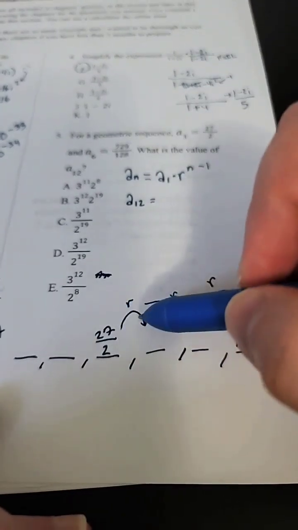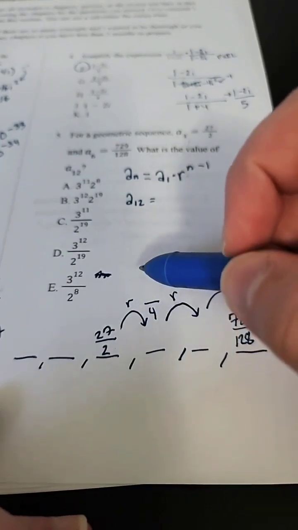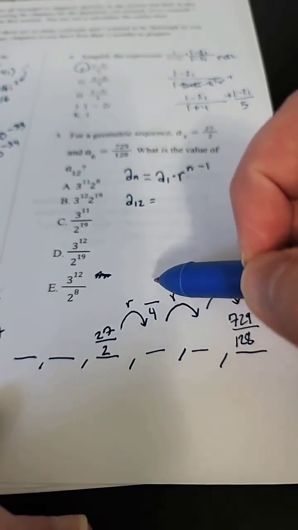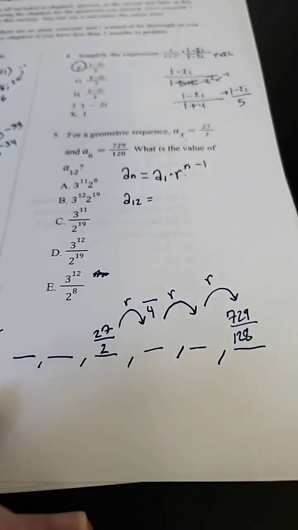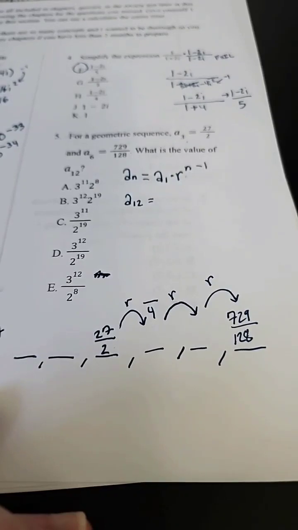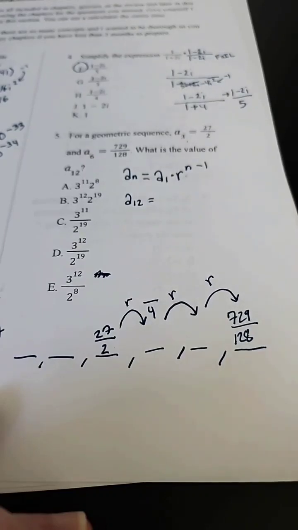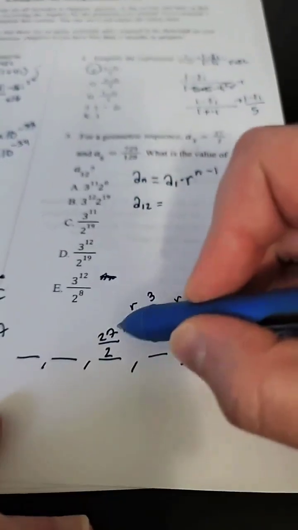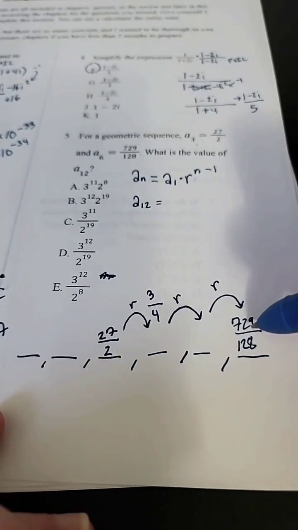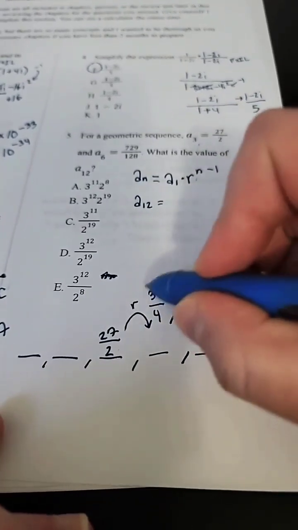And then we're going to see on top, what do they need to multiply by? Hold on, let me check my calculator. I think it looks like 3 maybe. 27 times 3 times 3, and then times 3. Yeah, that works. So it's going to be times 3 each time. Times 3 times 3 times 3 gets you to 729. So they're multiplying by 3/4 every single time.